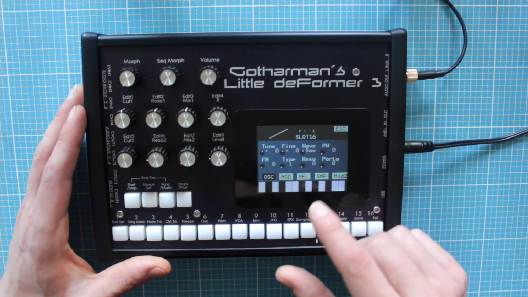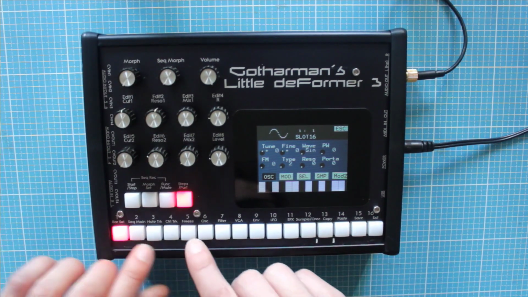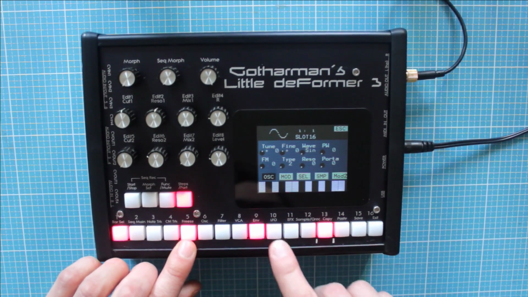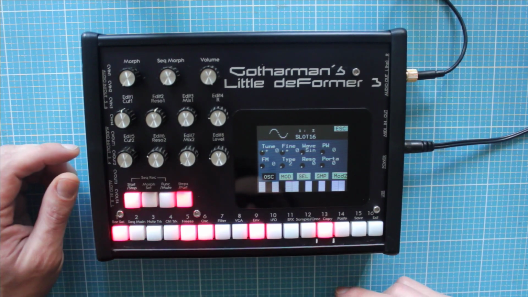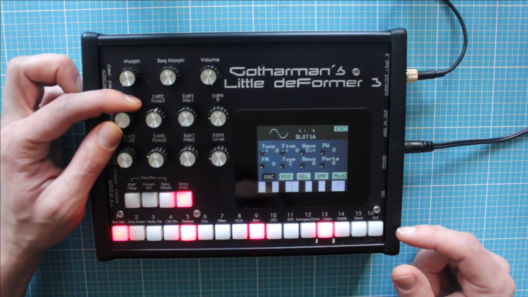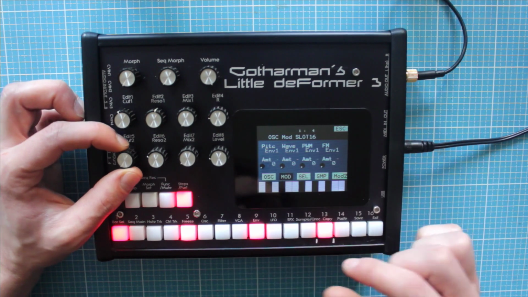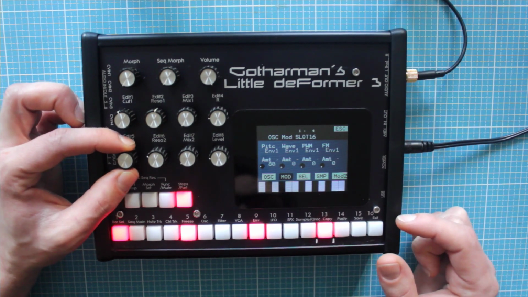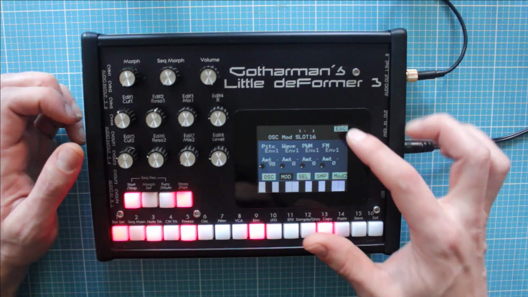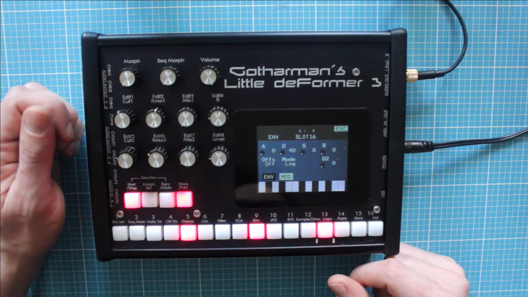So this time I'm gonna build first the sub part and add a click after. For that, I will use the chip 2 oscillator, sine. Let's put some trigger, fall to the floor. Alright, so now we're gonna tune down, put some envelope 1 into the pitch, put the envelope in logarithmic mode.